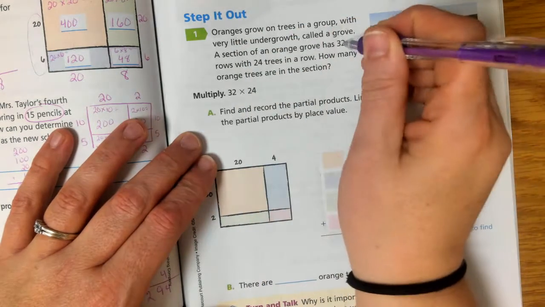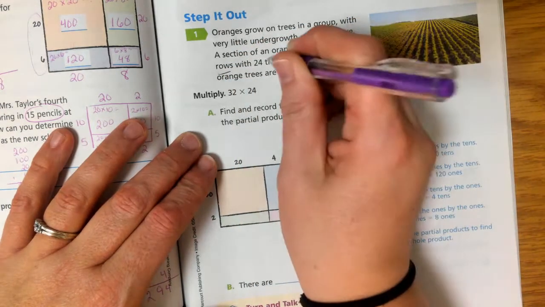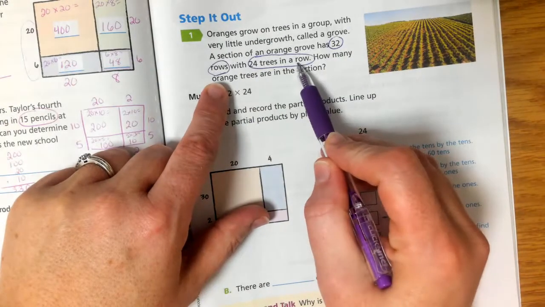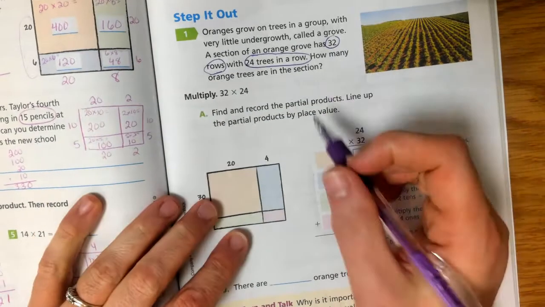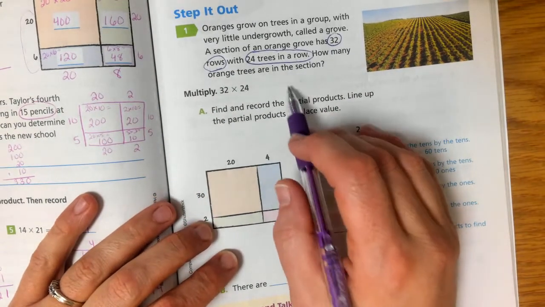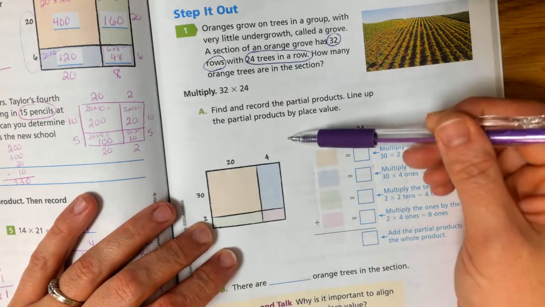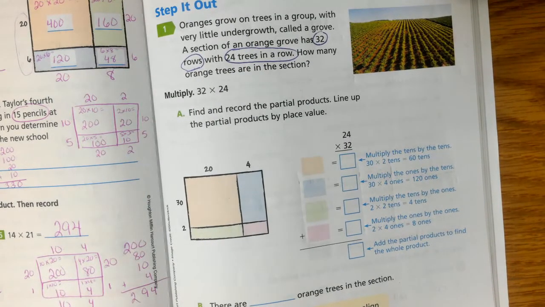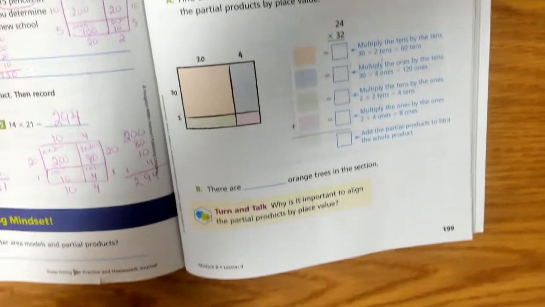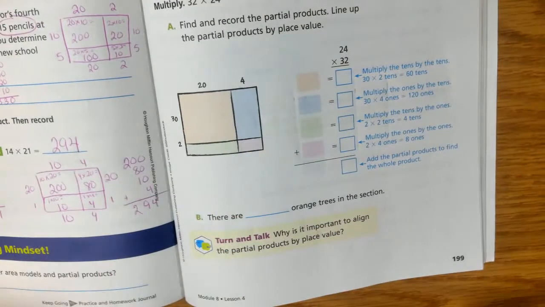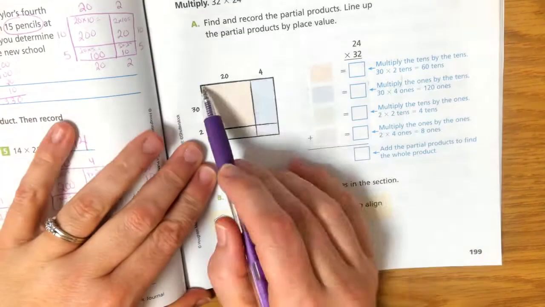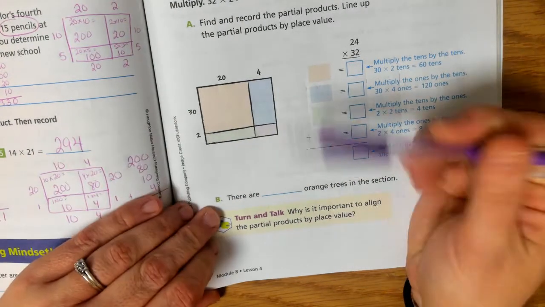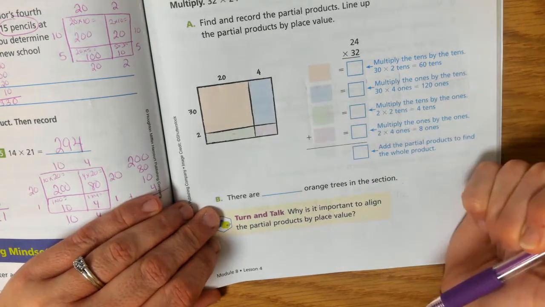So we have a section of orange grove that has 32 rows and 24 trees in each row. So this shows us that here's our rows and here's our groups in each row. If we were to draw an array, we would have 32 down and then 24 across, and then we would fill it in. But that would take a lot of time, so instead we're going to multiply using area model and partial products. So remember when we talked about area model, we drew a rectangle first, and then we broke it into 4 parts, and then we found the area of each of our inside parts, right?